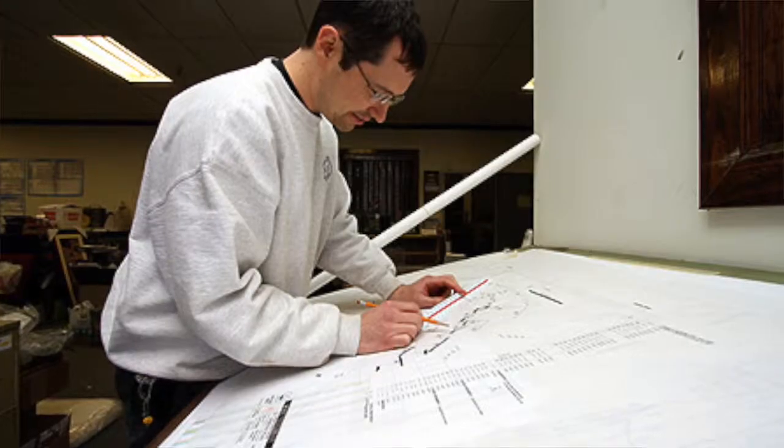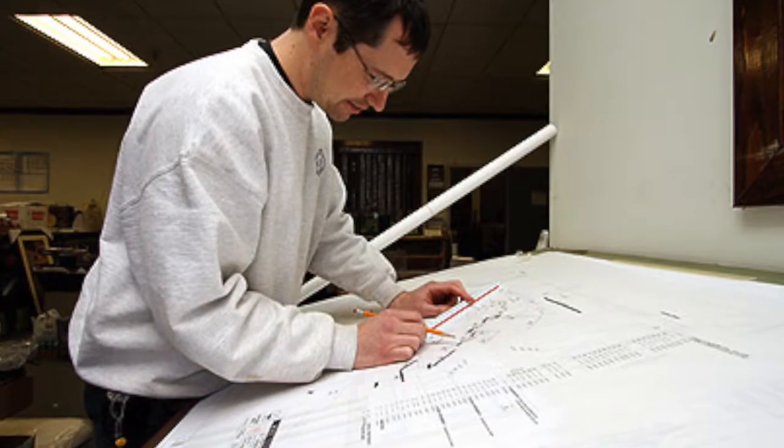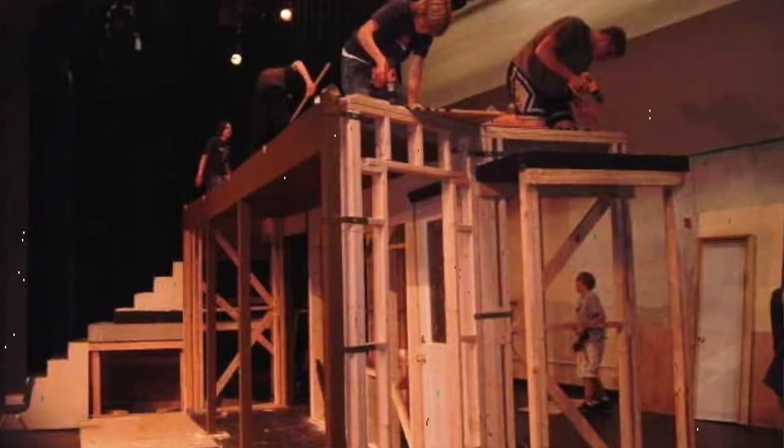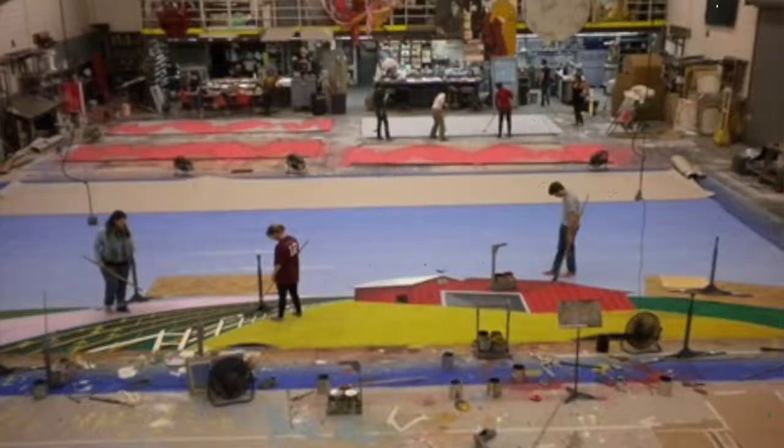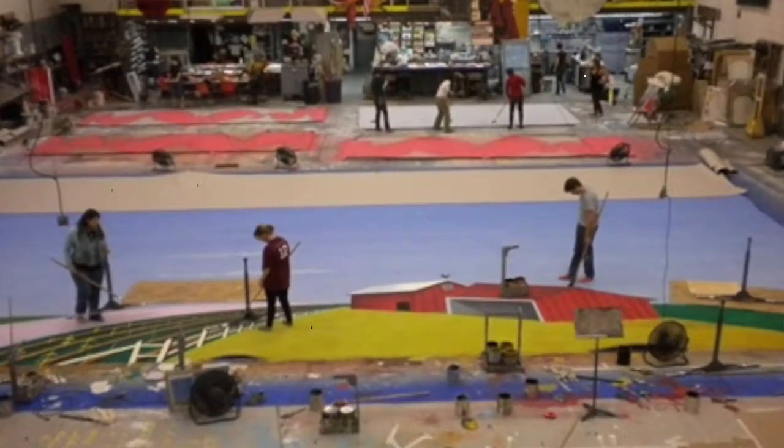Now, once that design is agreed upon by all members of the design team and director, and of course producers who are paying for it, we go to the building stage. A technical director will draw up building plans based on the plans that they get from the designer, and they work with the master carpenter, master painters or scenic artists, and carpenters and electricians to make it all work.